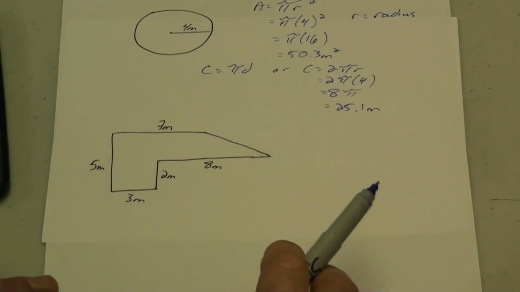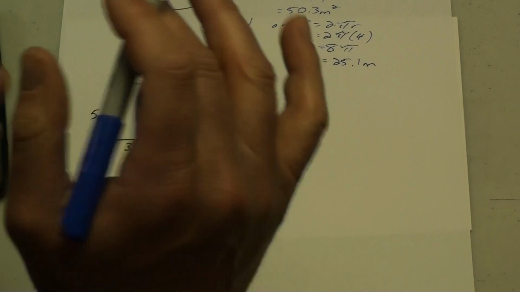Sometimes you have a shape that requires a little bit more work. Maybe you have to break it up into multiple shapes.